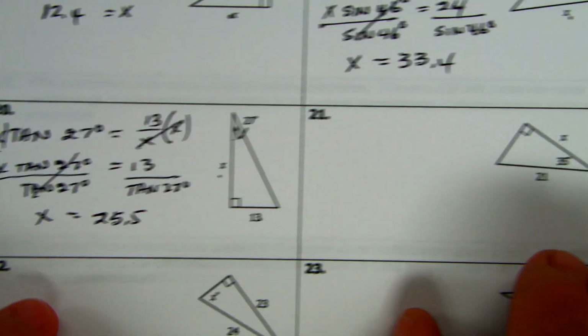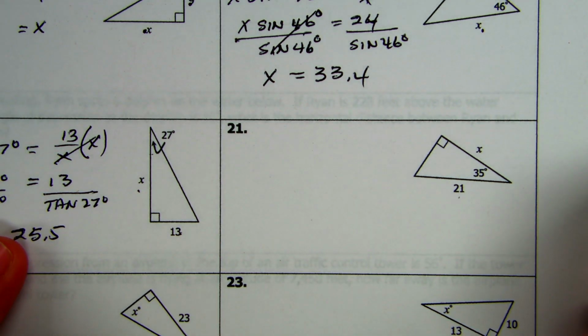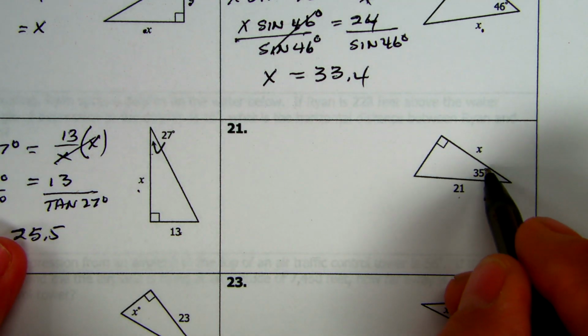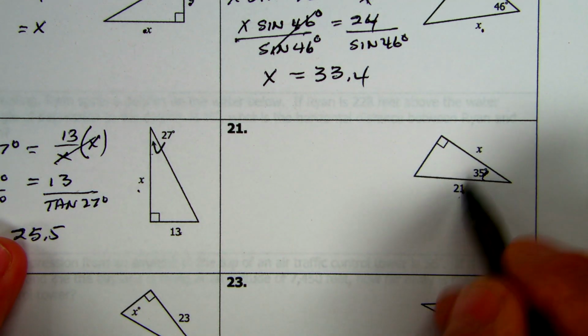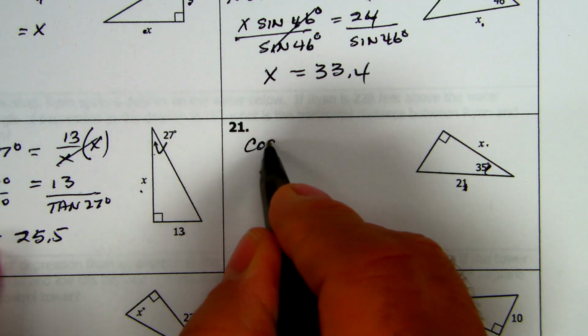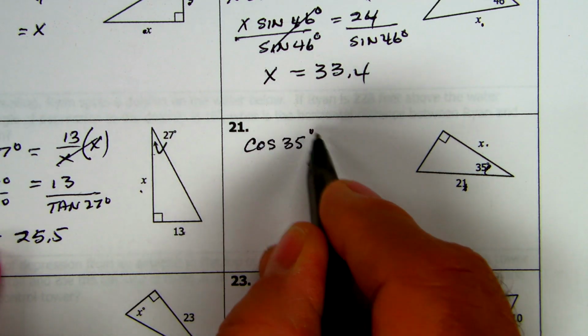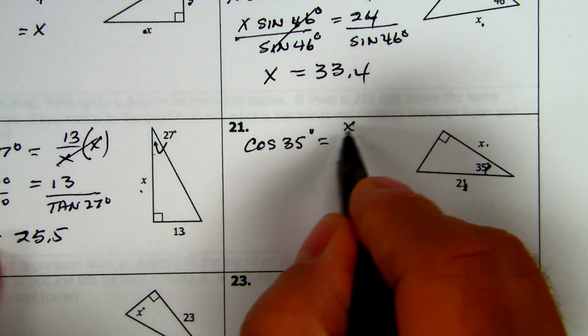Okay, let's look at 21. So 21, so here, this is the opposite, this is the adjacent over the hypotenuse. That's the cosine. So the cosine of 35 degrees is equal to the adjacent over the hypotenuse.